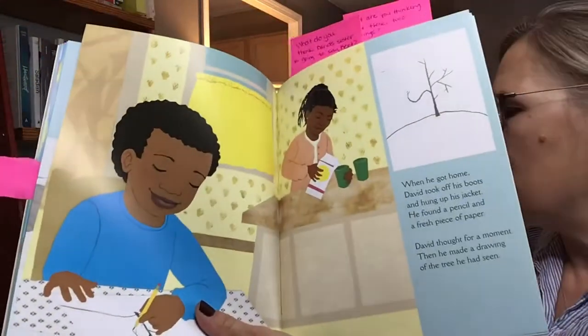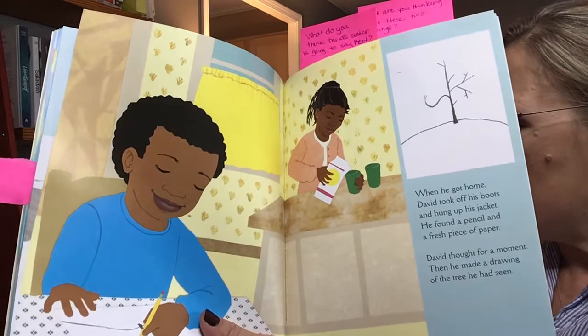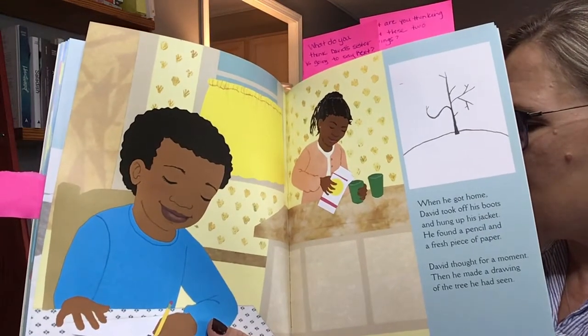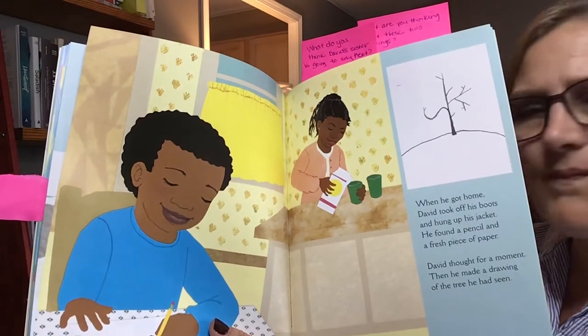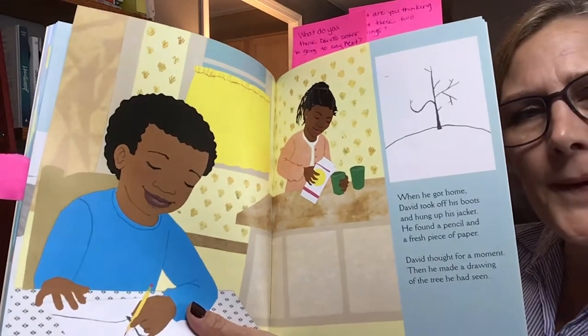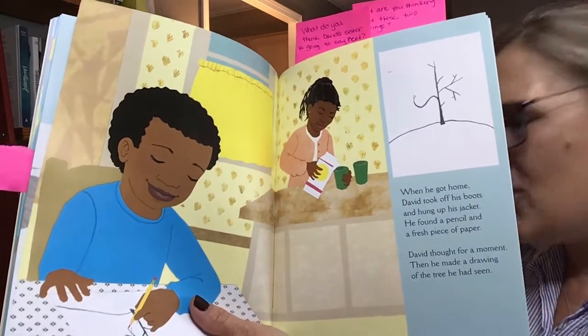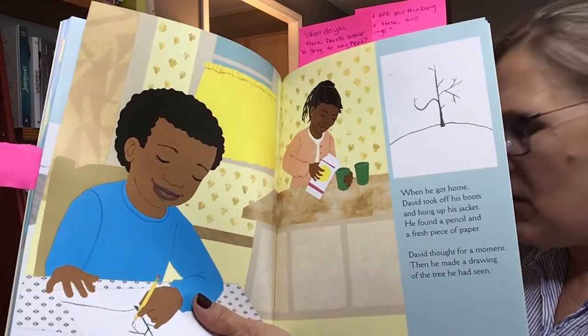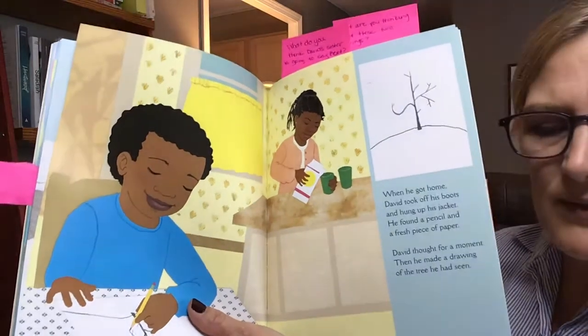There's the picture. We have read those words before. When did David say these exact same things? Do you guys remember? Turn and tell someone. Are you wondering why he is drawing that same tree again? What do you think?